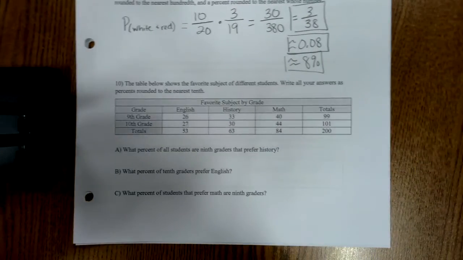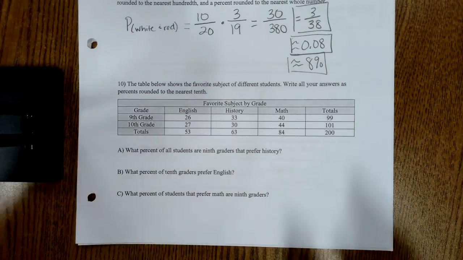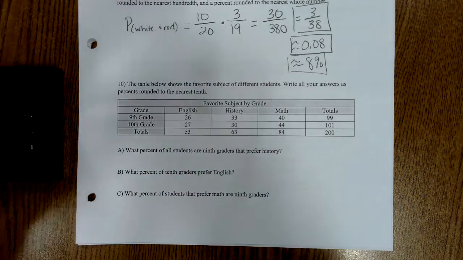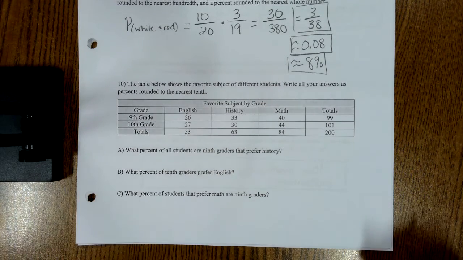Fix this. There we go. The camera was messed up.